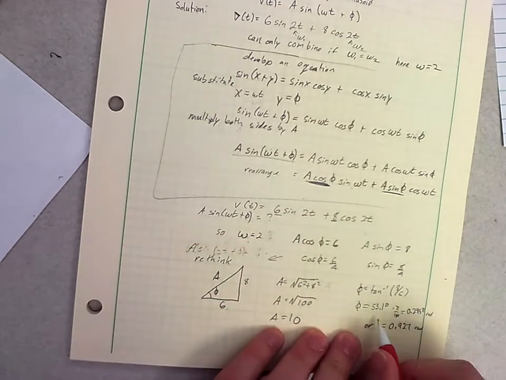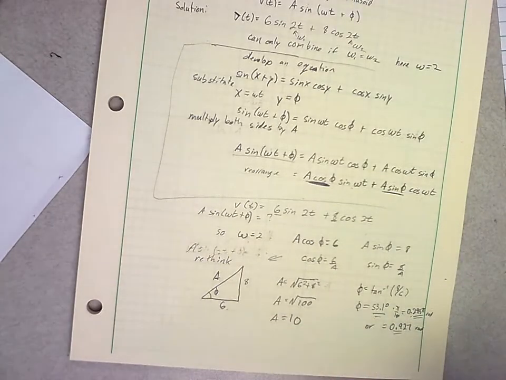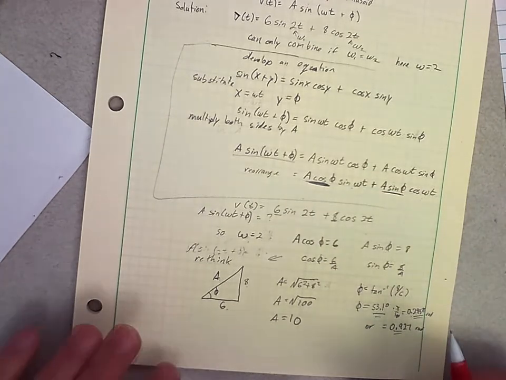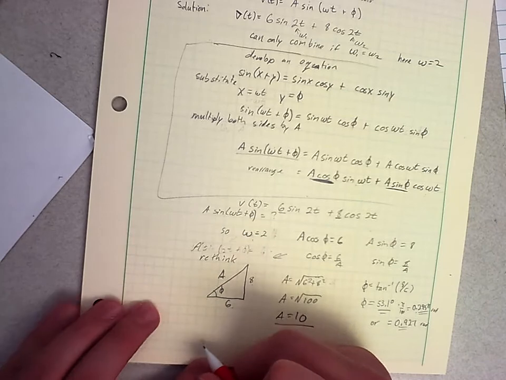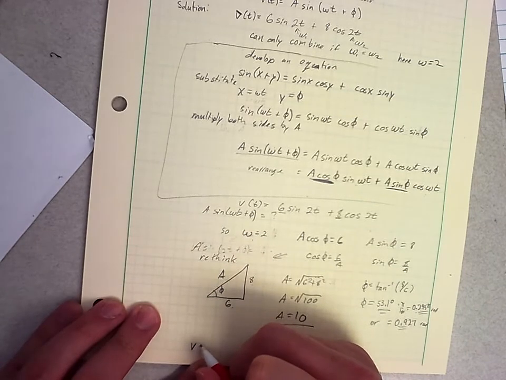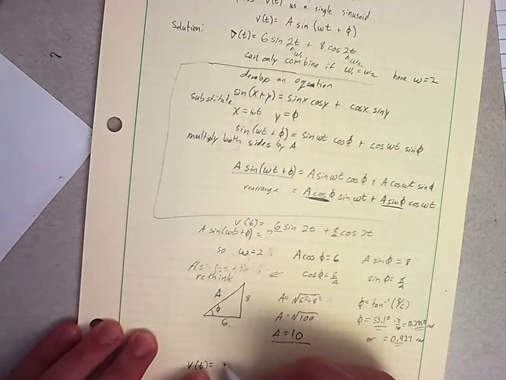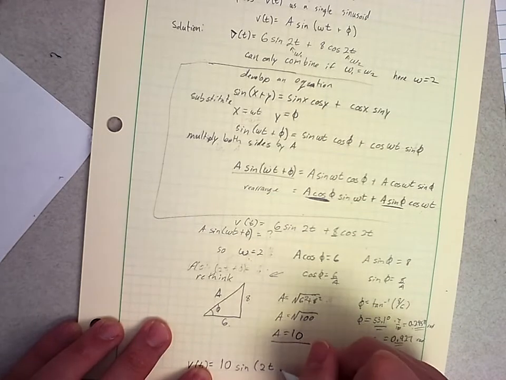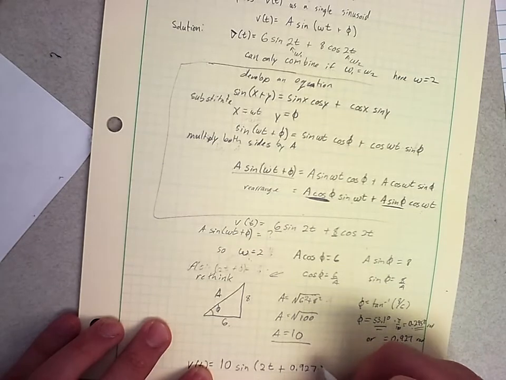So a few different ways to get there that are all possible answers. And a lot of times, because we like to see it with the pi in there in terms of being able to determine radians, we might include that. But now I've got my parameters. I've got a, I've got phi, I've got omega. So now I know that v of t is equal to a, which is 10, times the sine of omega, which is 2, times t, plus phi, which I'll just write as a decimal, 9.27.